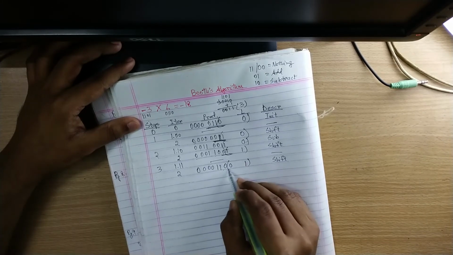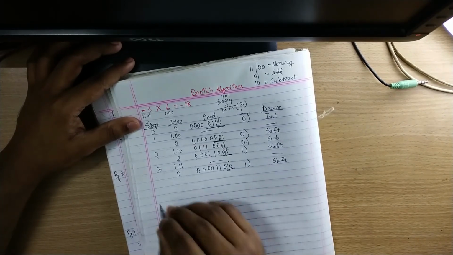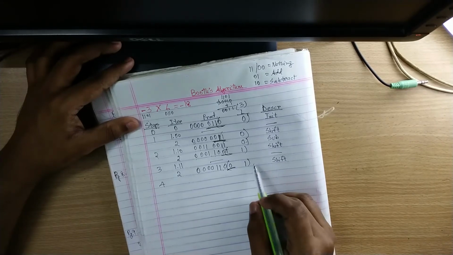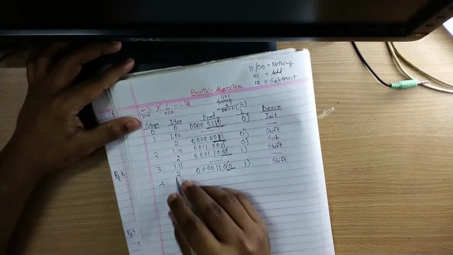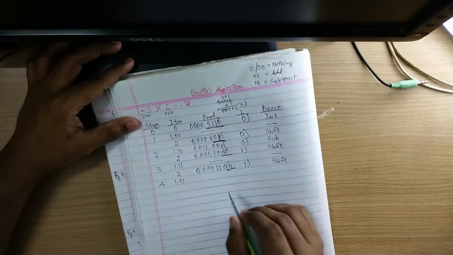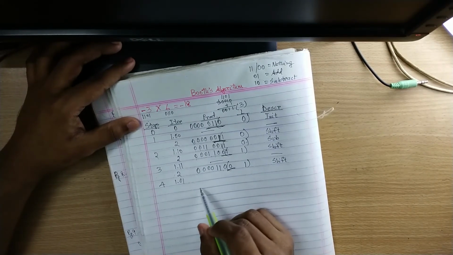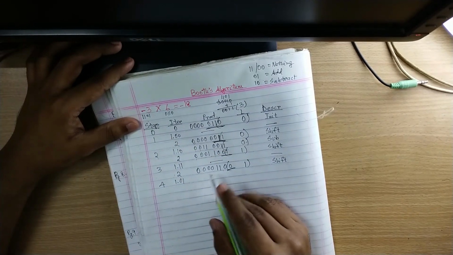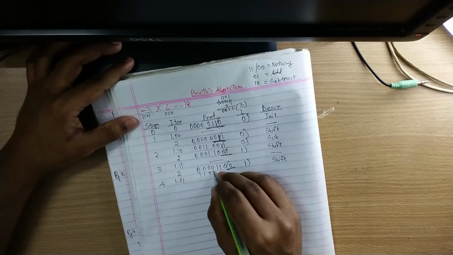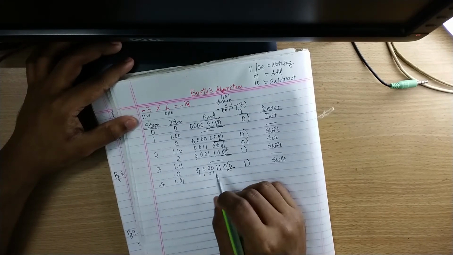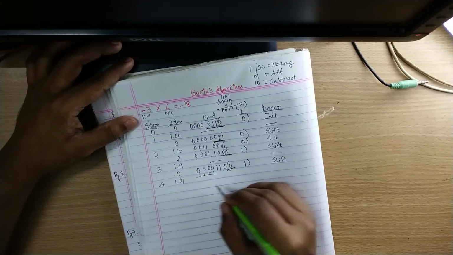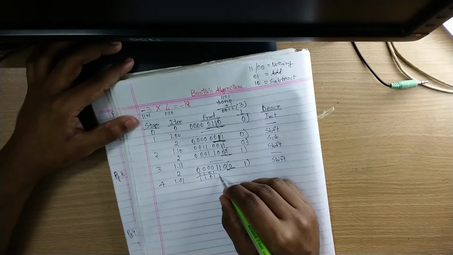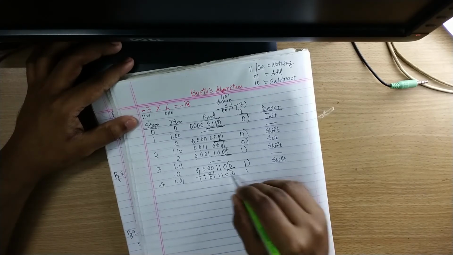So currently we're here. Now for step 4, this is 0 1, so you just do the addition. You add this value to this value, so 1 1 0 1 and 1 0 1 1, and this thing stays the same.